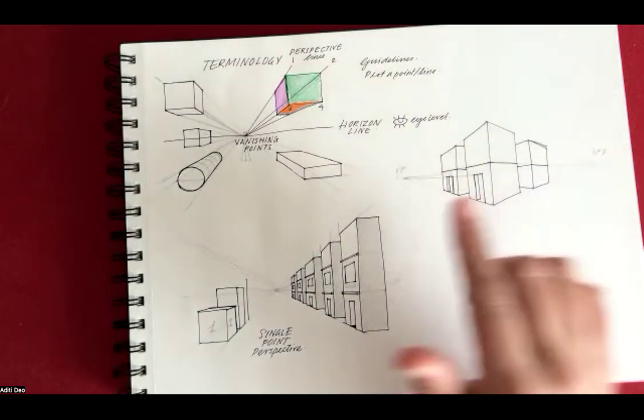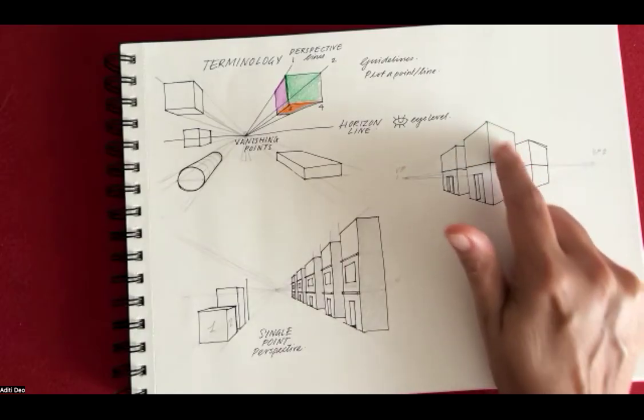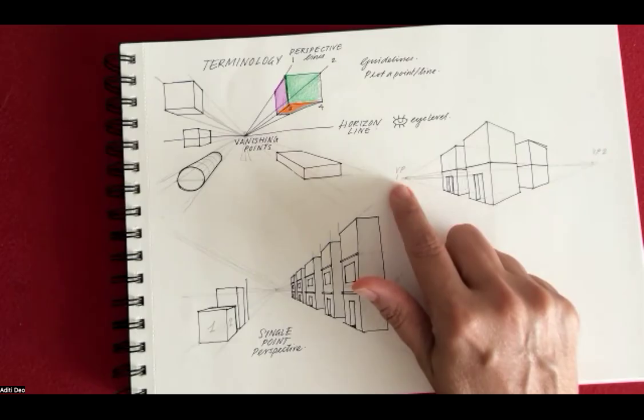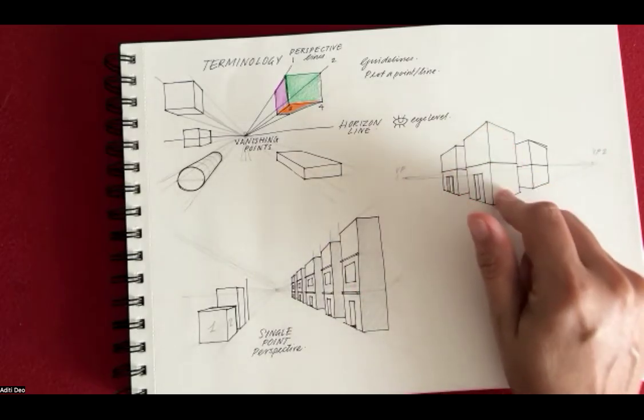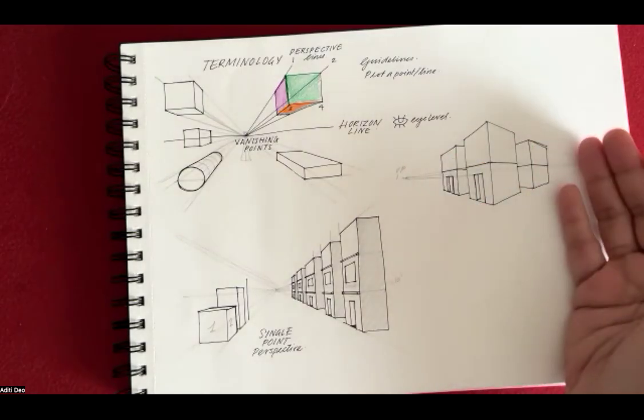That's it. Obviously nothing happening over here is going to affect, say, vanishing point 1 is not going to affect any of the surfaces on the right. It really doesn't make a difference.